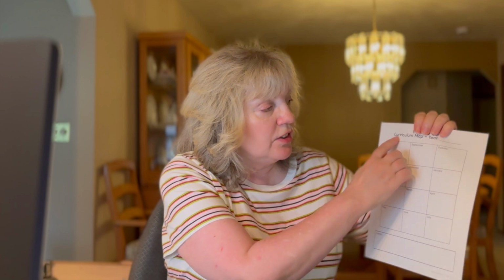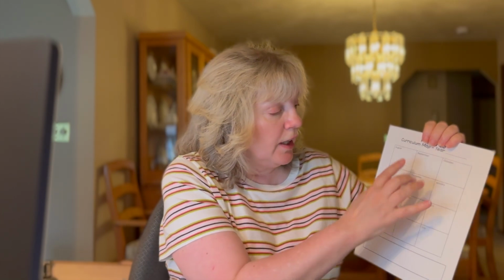So this one I have a template that says curriculum map and the year and then the months. It is editable, so you can change the months around if your starting month is July or August or January, okay? A curriculum map is basically the concepts, the skills, and the standards being taught for each month. So for my school district, we start in September.